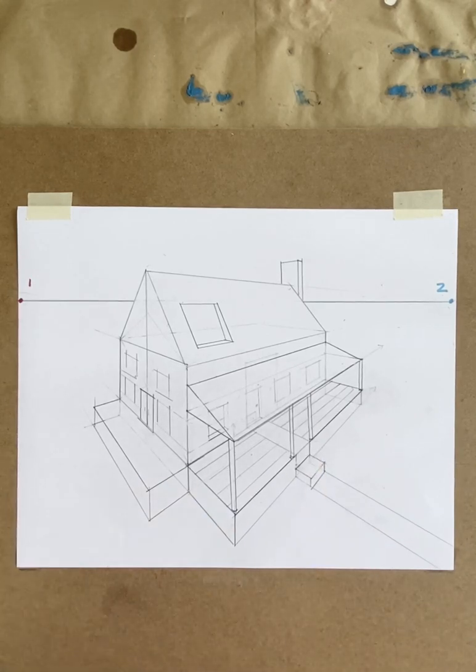There's a couple different ways of drawing chimneys. You can look at my examples, try anything you want. Take a picture and send it to me.